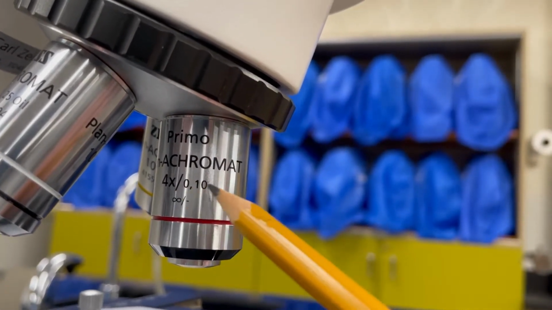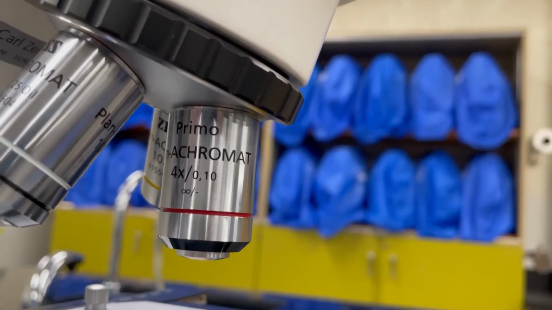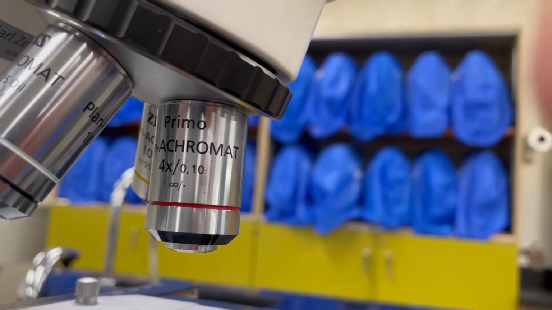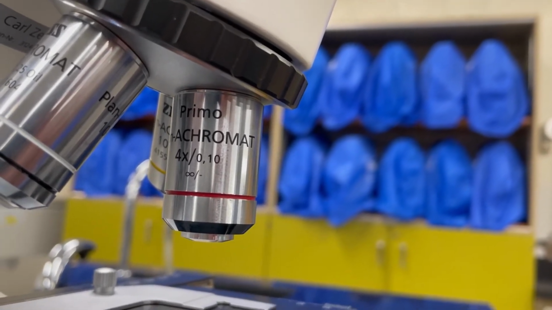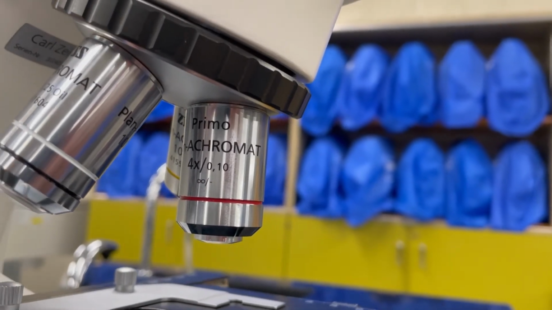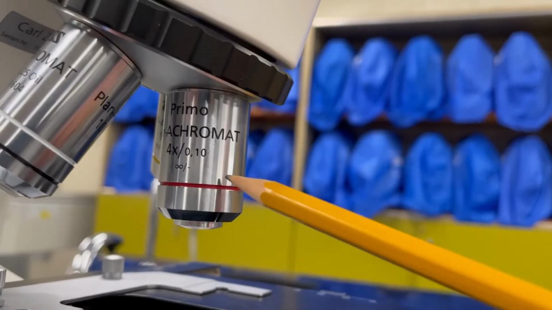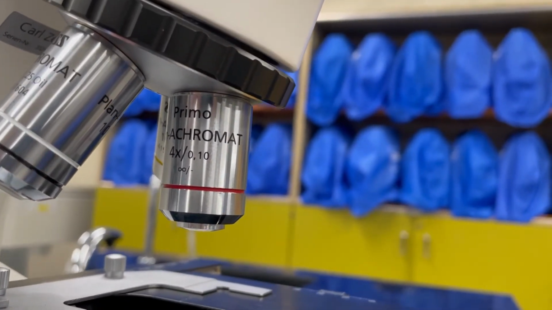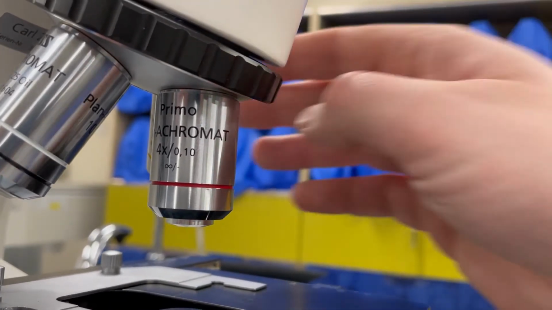It says 4 times, and over here that's the numerical aperture, so it says 0.10. And that's important for figuring out what your theoretical resolution is. So in this case, if we have a 10 times ocular lens and a 4 times objective lens, then 10 times 4 is 40, and that would be what you're viewing the specimen at.